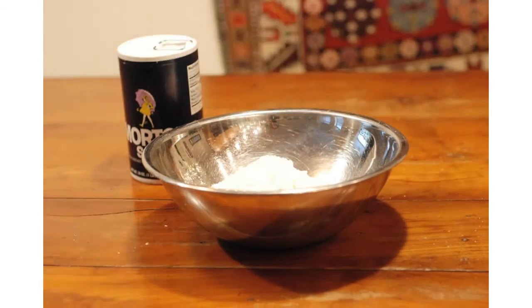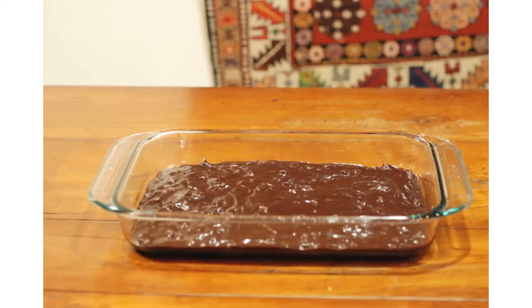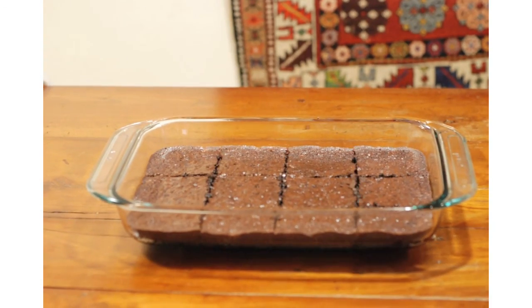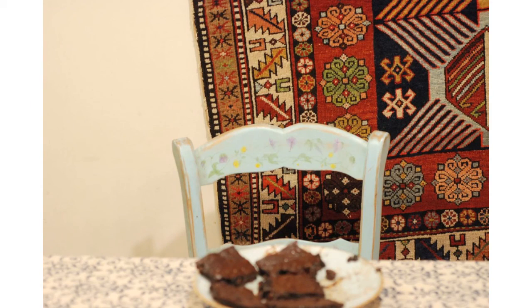Then I put in about 2 pinches of salt and mix all the ingredients together. We loved the brownies.